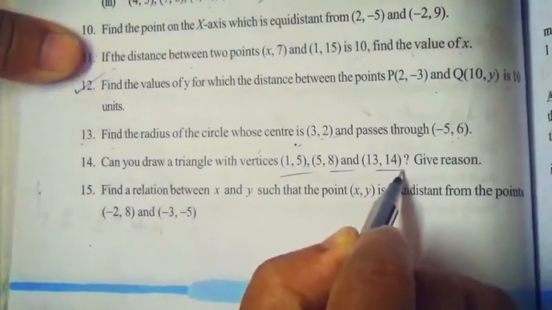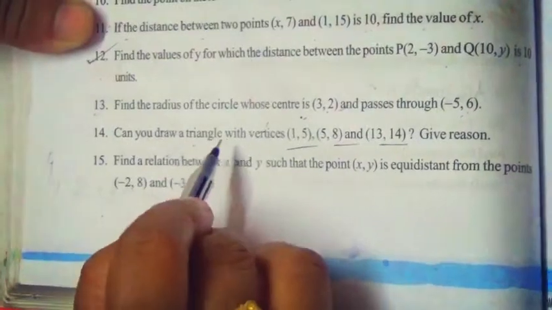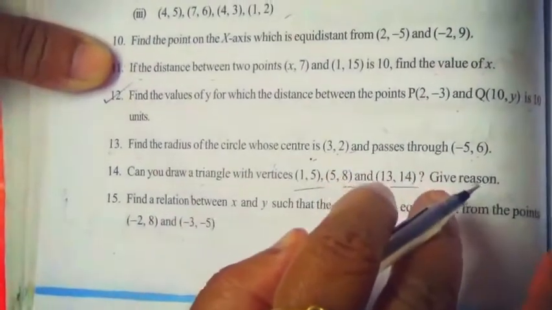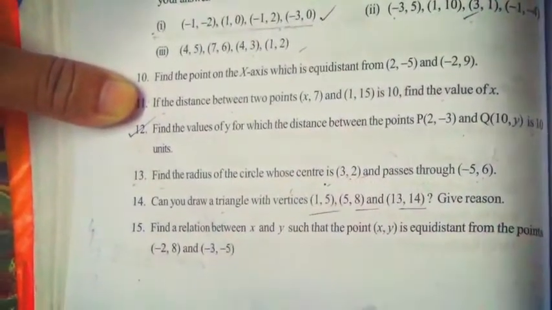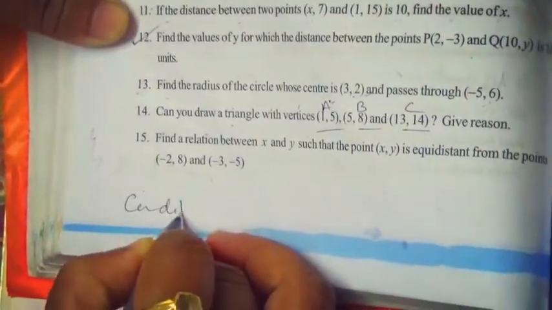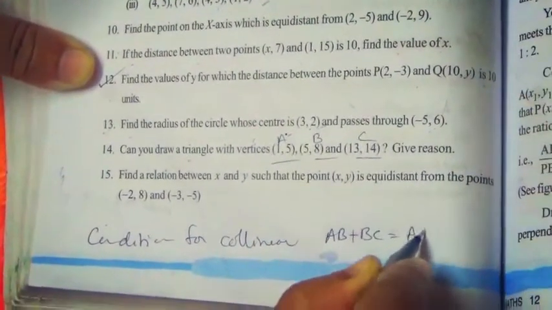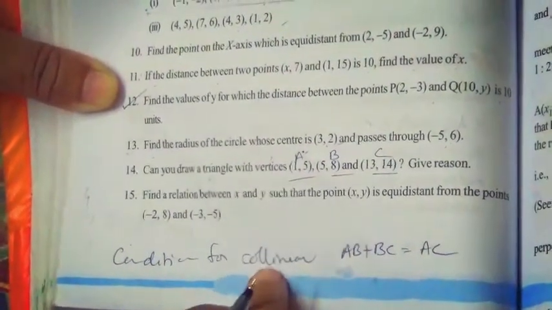Now the 14th sum is just like in part 1 and part 2 where I told you about collinear points. Three points are given. Do these three points form a triangle? If the three points are not collinear, then they form a triangle. Otherwise, they will not form a triangle. What is the collinear condition? Let us take these points as A, B, C. The condition for collinear is AB plus BC is equal to AC. If AB plus BC is equal to AC, then it is collinear, and the points do not form a triangle.